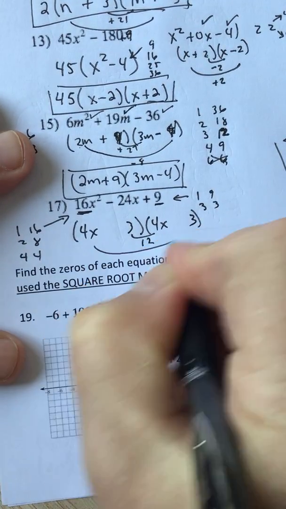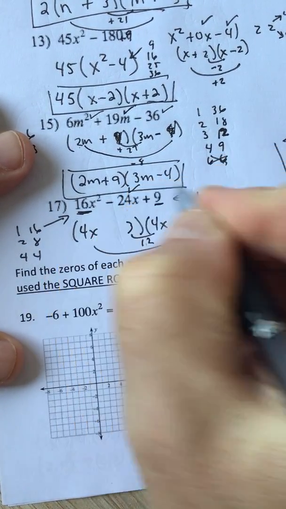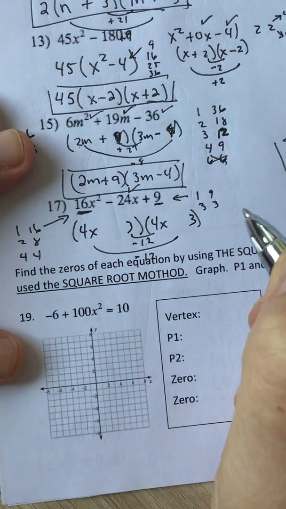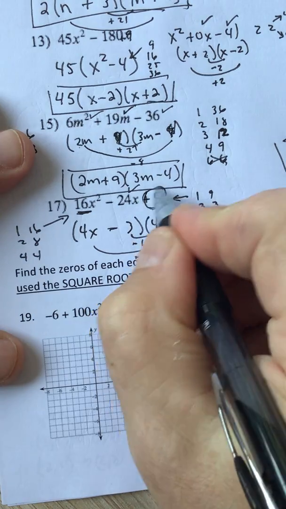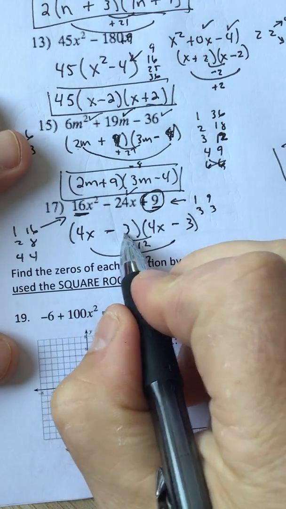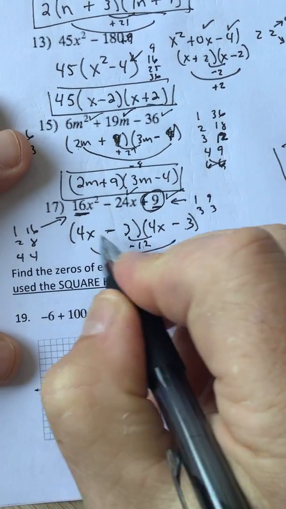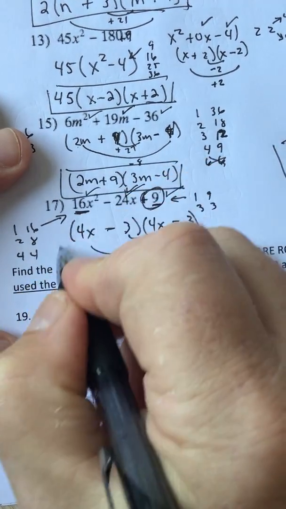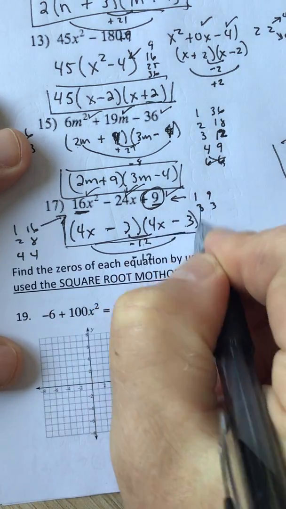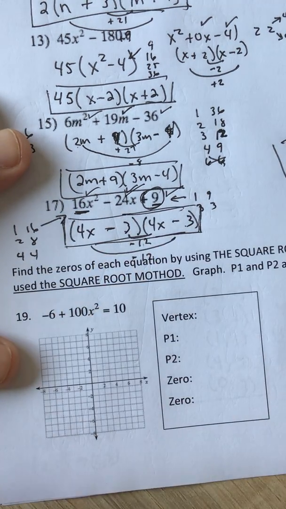So there's 12, and see there's 12. 12 and 12 can make 24 if they're both negative. So if I make them both negative, you just got to check the last one. Did that keep the positive 9? Well, negative 3 times negative 3 is positive 9. The inner outers make negative 24, and 4 and 4 makes 16. So there's that one.